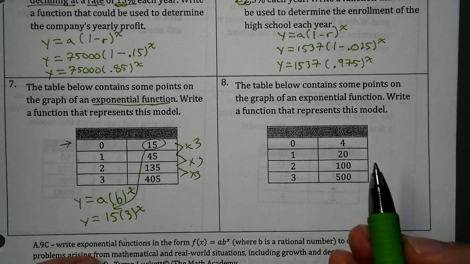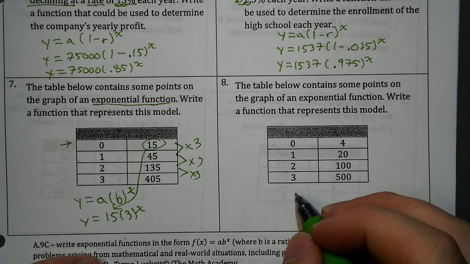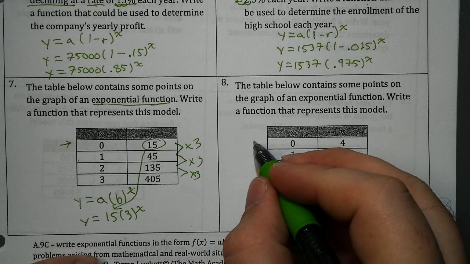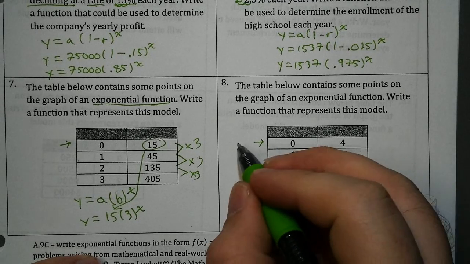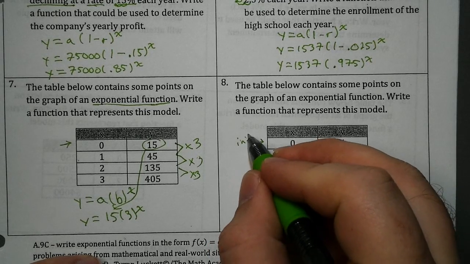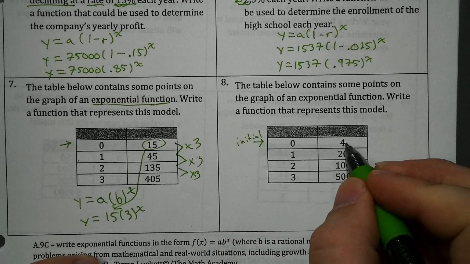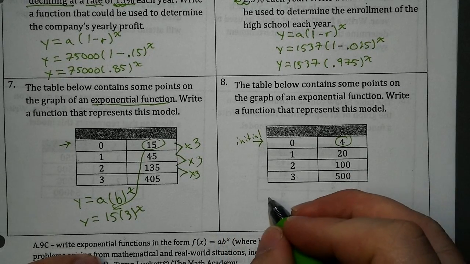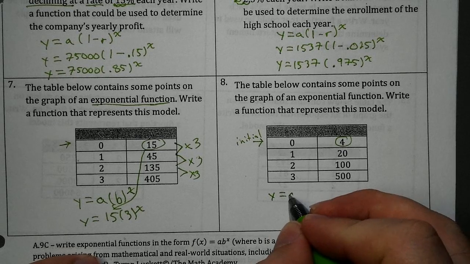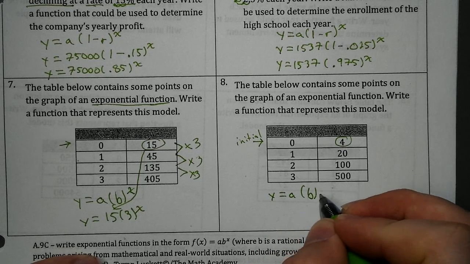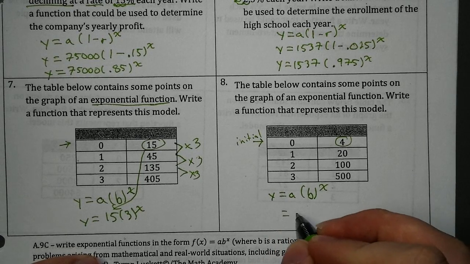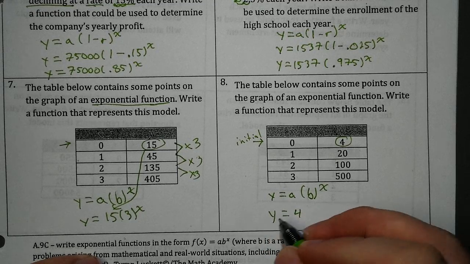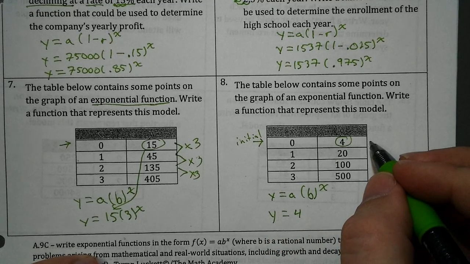Okay, so I'm going to solve this using the method we learned today. So our initial value is 4. So y equals a times b to the x. We're going to start out with that a being 4. Now I just have to find out how much it's multiplying by each time.